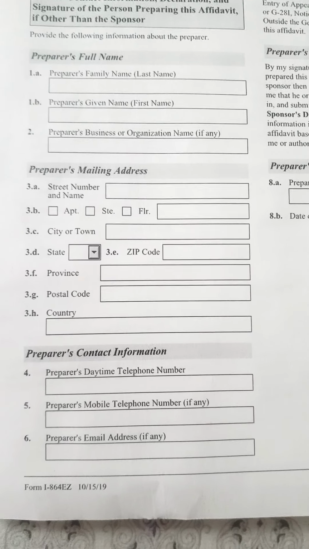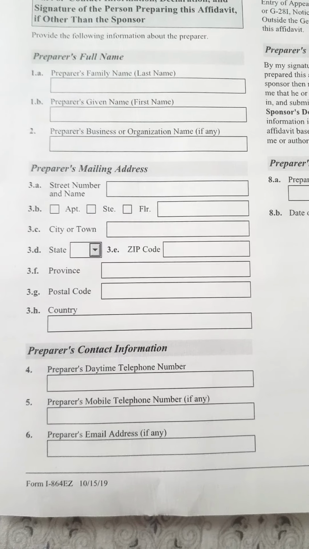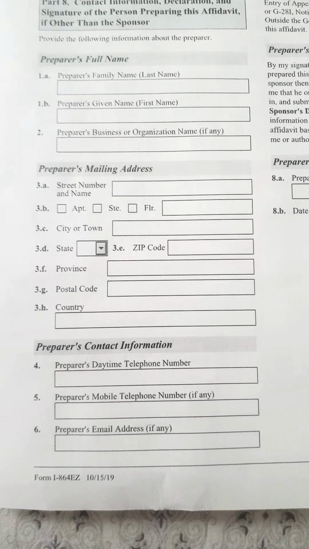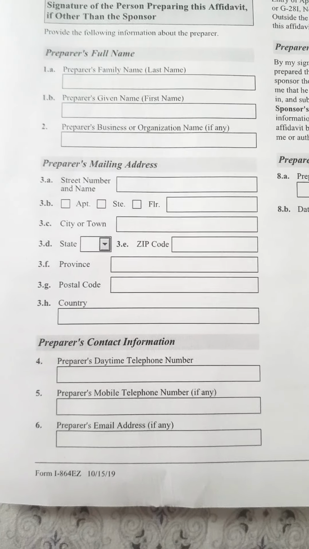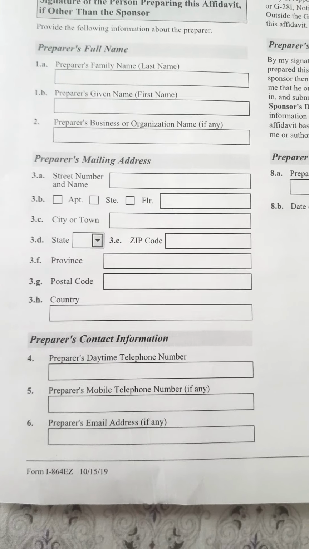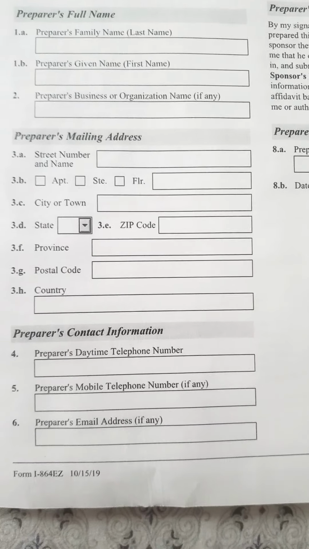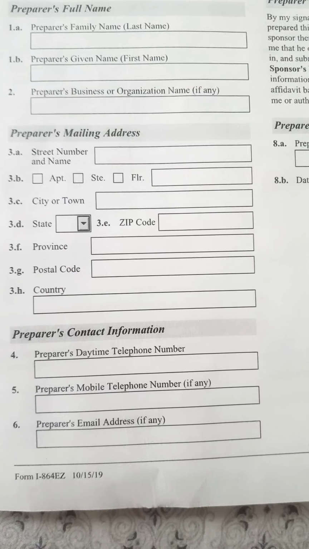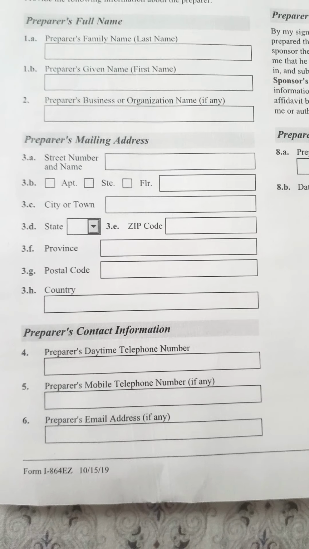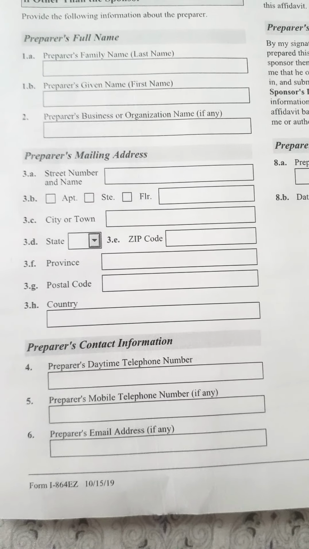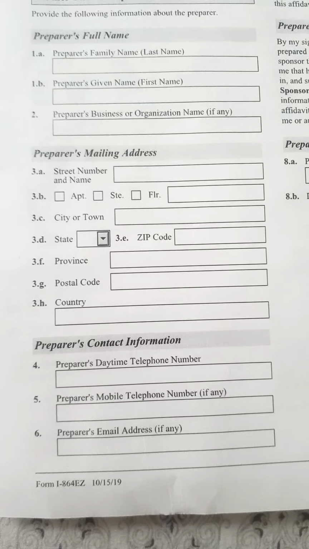So you have to put in their last name on 1A. 1B is talking about the first name of the preparer. Number 2 is the preparer business or organization name. So preparer mailing address, you have to put in the information of the preparer mailing address from 3A to 3H.